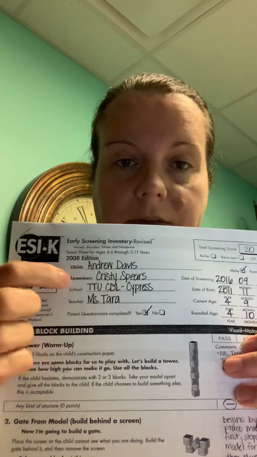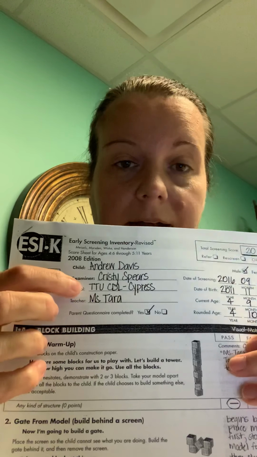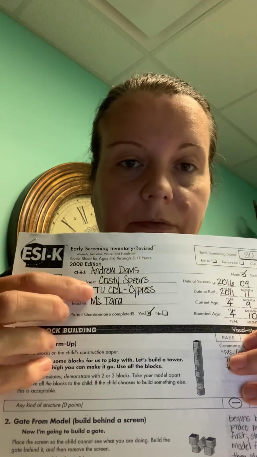So the student is the examiner, and you will refer to yourself as the examiner throughout the rest of the course when you're doing assessments. The school was the TTU CDL Cypress room. If the child doesn't go to school right now, say they're 3.5 and they're home with their mom during the day, then you just put NA in that blank because it doesn't apply to that child.